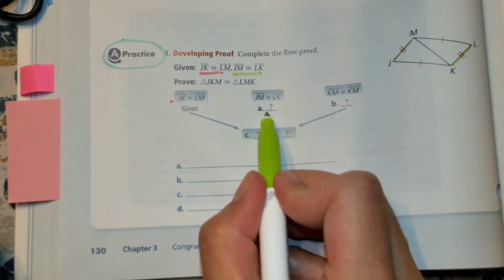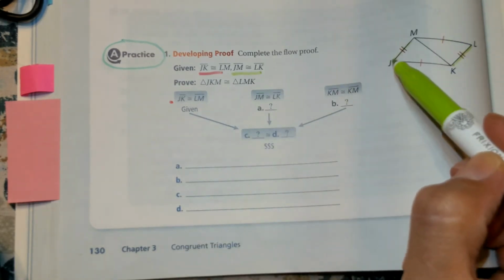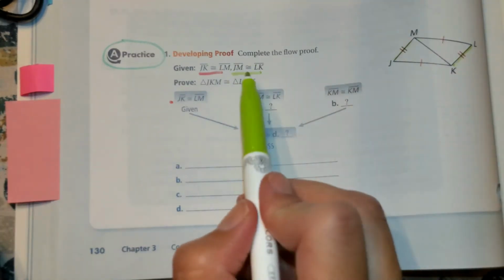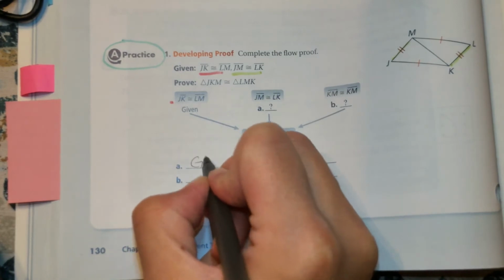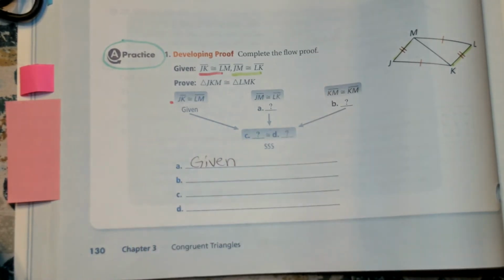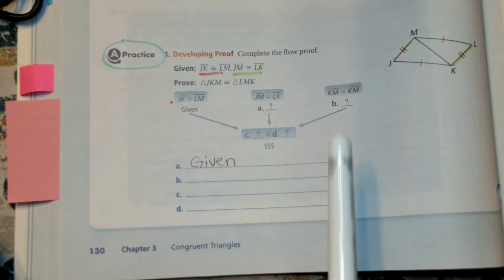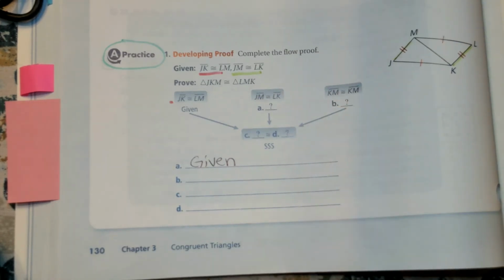What's the reason? So you have to think, what's the reason that JM is congruent to LK? Well, it's the second part of the given. So it's actually a pretty easy one. We just have to write given. All right, and then the next part is it says KM is congruent to KM.